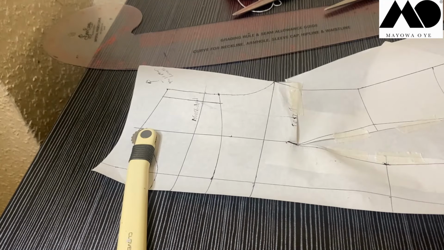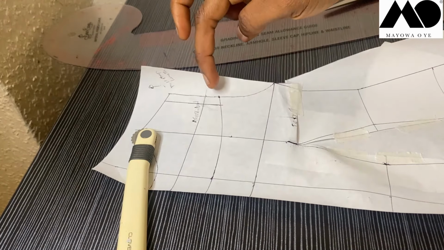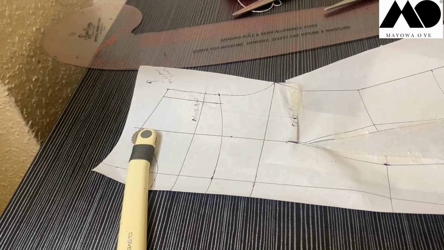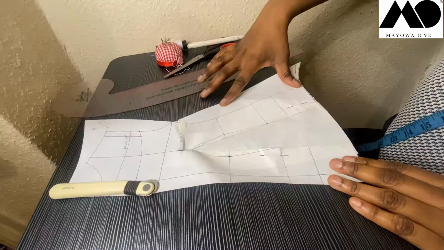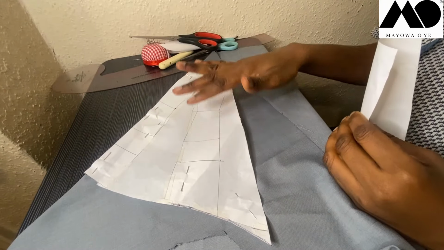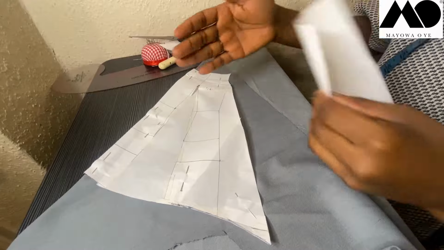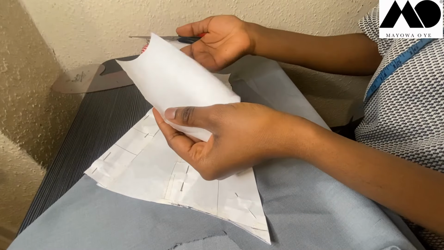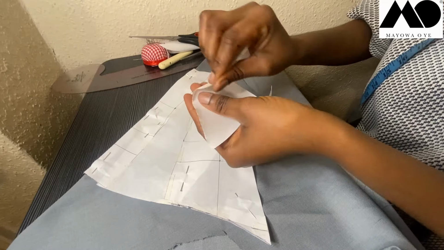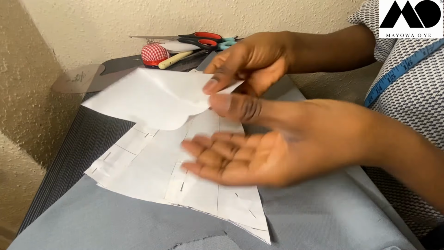And guys, for allowances, you can add the cutter to the neckline and half inch to the armhole here and 1 inch at the side. So pretty much, and this is what my pattern looks like. Guys, look at how I'm about to cut this pattern now. Normally I wouldn't have shown this, but I feel like you guys should know. So I folded my fabric this way.